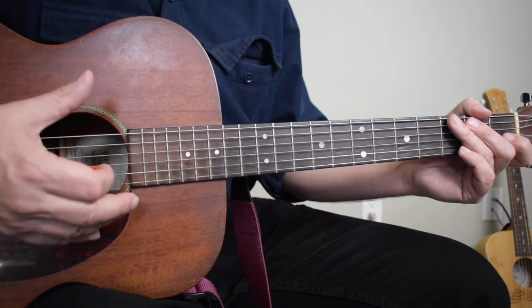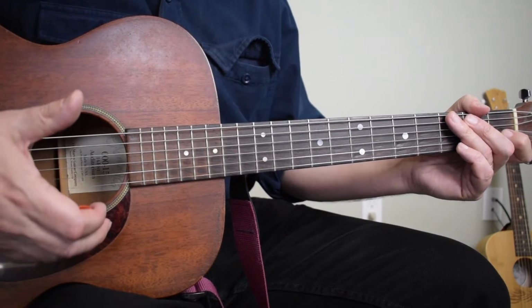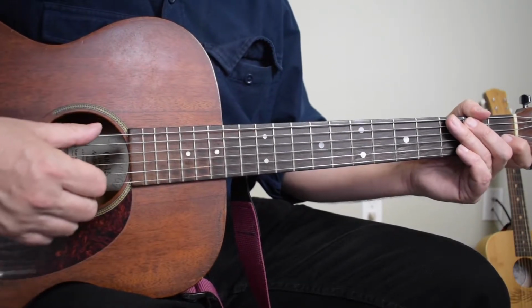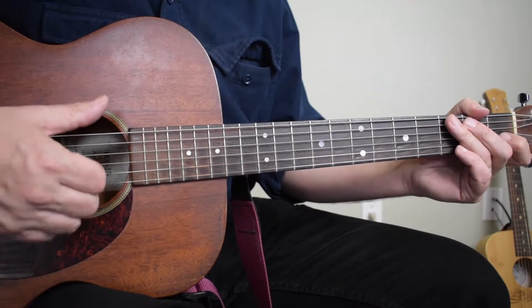So more often than not, old-time musicians use a capo to access the remaining 5 keys. So C sharp, B flat, A flat, E flat, F. Old-time musicians, traditional musicians tend to use a capo to access those keys.